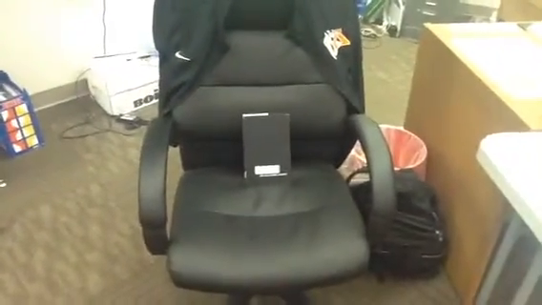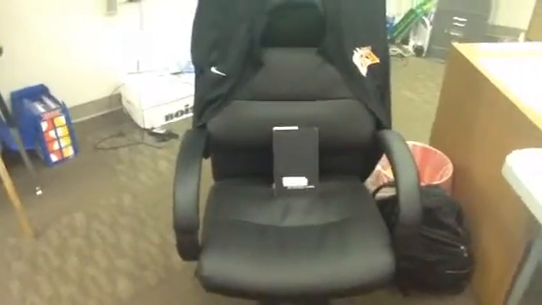You will see that the book is in the captain's chair. So here we go on our quest. My synopsis of Hersey's book, The Situational Leader.